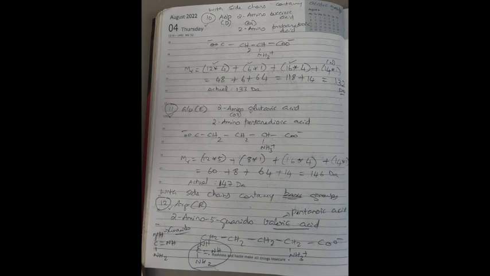And aspartate, the next one, the 10th, is 2 amino succinic acid. Succinic acid can be described as a propane acid, so 2 amino propane acid. When we write propane acid, we know it is CH2, CH NH3 plus COO minus, and on this side also a COO minus, a carboxylic group. Here I have illustrated how the molecular weight is calculated.